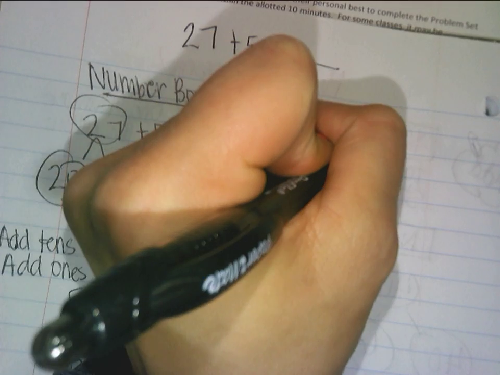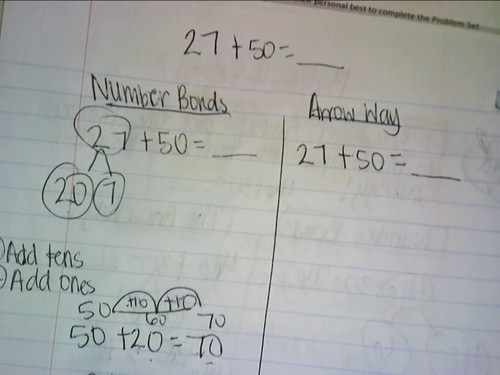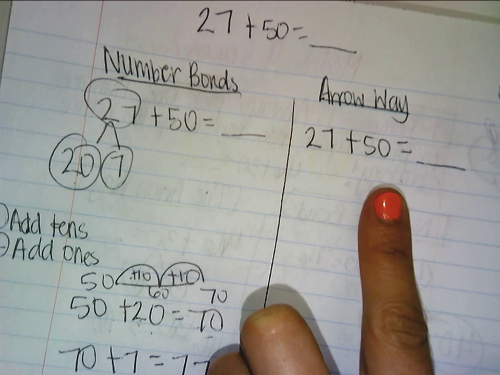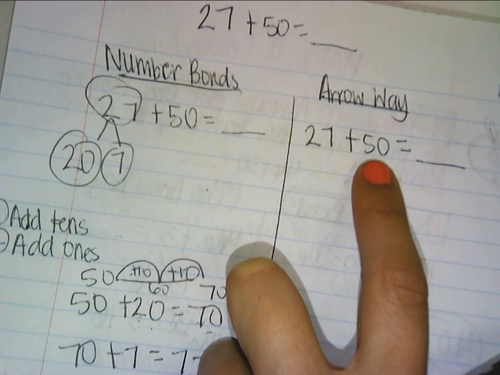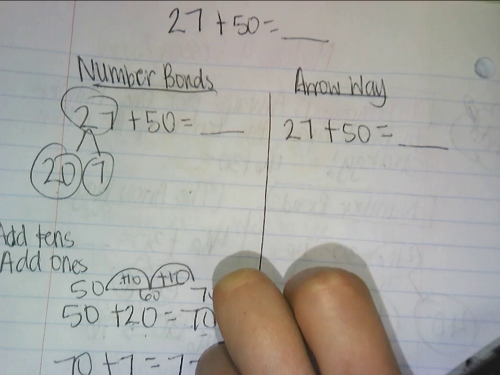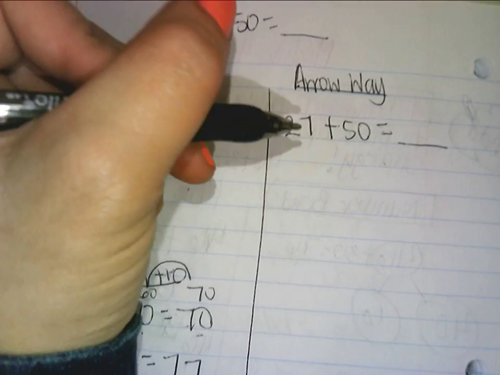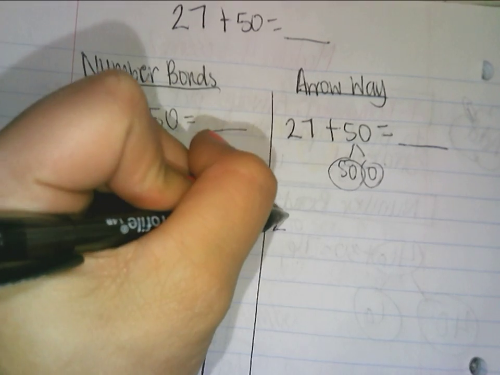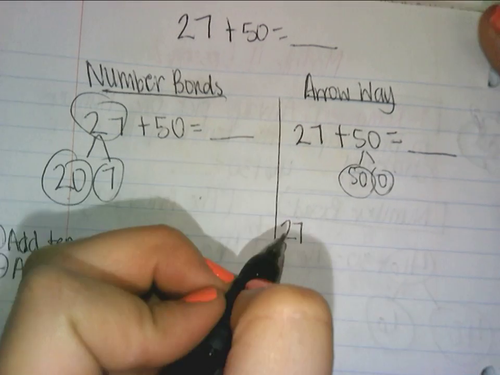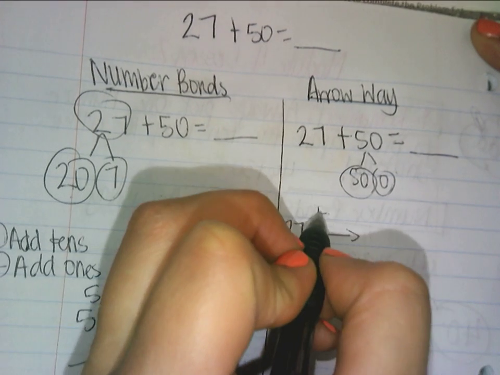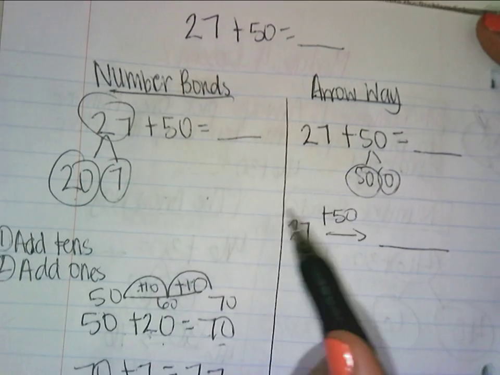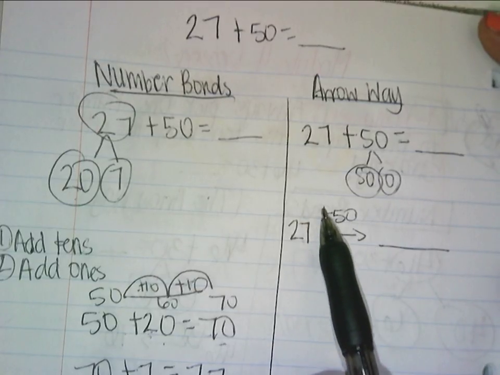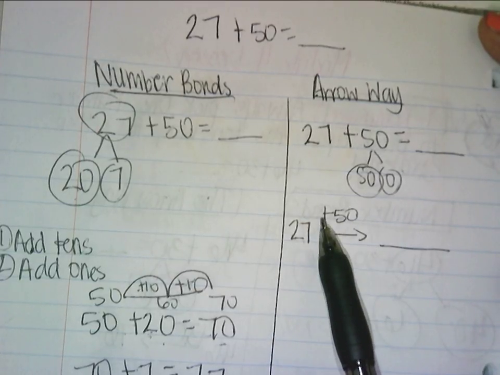So now let's use the Arrowway. 27 plus 50. So this, I would say you want to break apart the number that doesn't have any ones. But it doesn't actually really matter which one. Okay? So you would do 50 and 0. So I do 27. So I can do two different things. Remember, if you can do it mentally, great. If you can do this, 27, and then add all of the tens all together, then great.